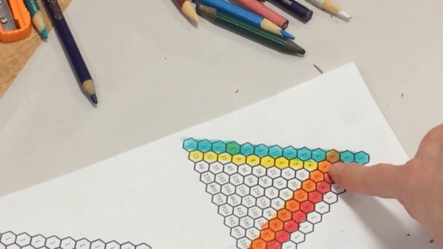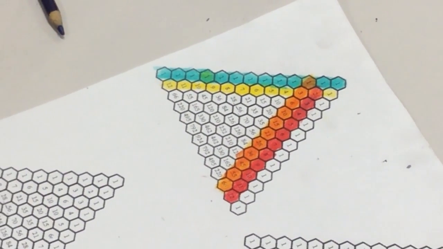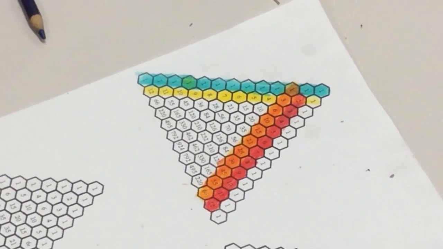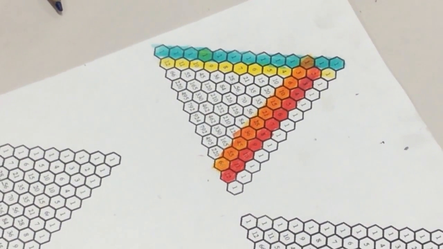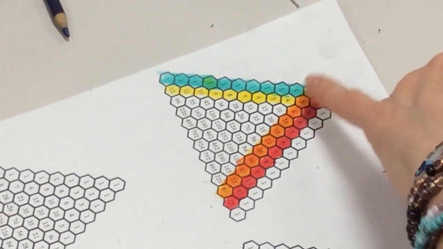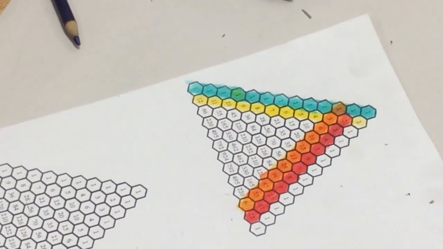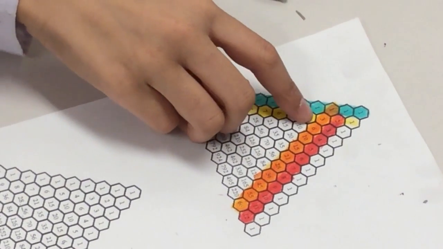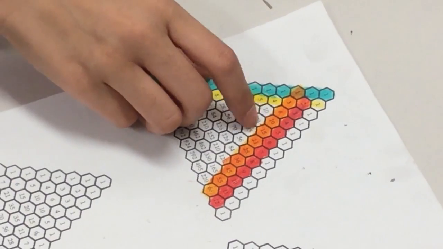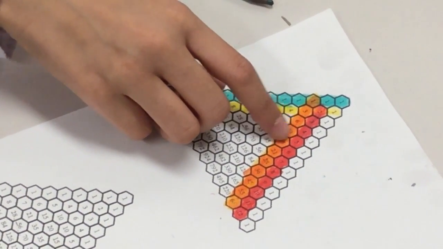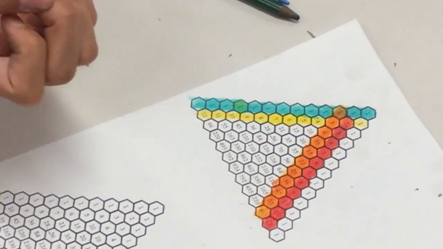What are you adding there? 3. So start at 1 and add 3. What's 1 plus 3? 4. So is it 4? No. So start at 1. Add 2, which equals 3. Plus 1. Plus 2 plus 1, which would be 6. Plus 3 plus 1. How are you going to say that in a pattern rule?